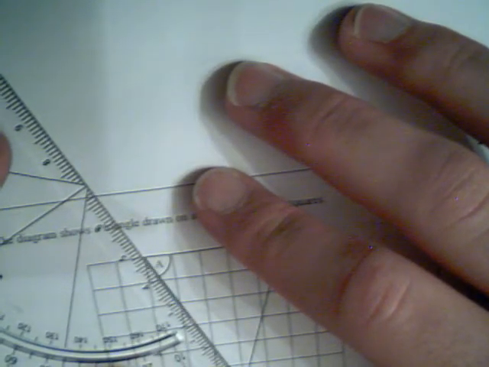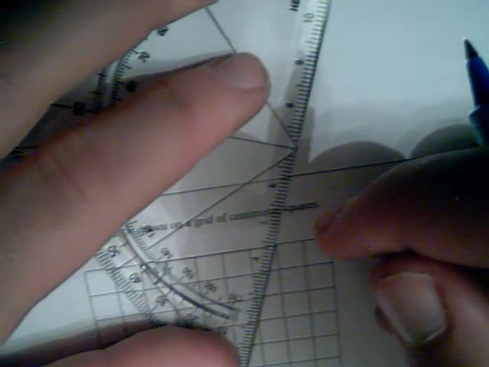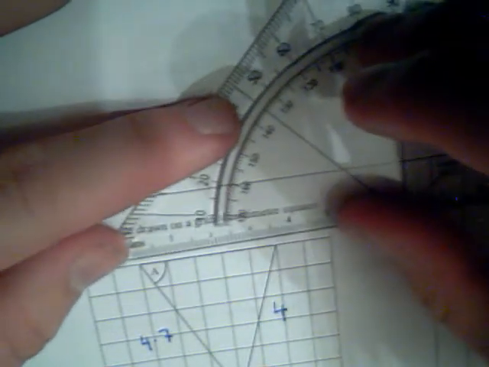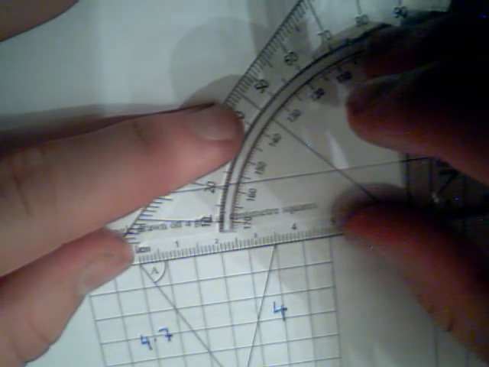So let's give it a quick measure. Get out your ruler here. We can see that this side is about 4.7 centimetres. This side is 4, and this side is 3. All 3 sides are of different length, so this means it's a scalene triangle.